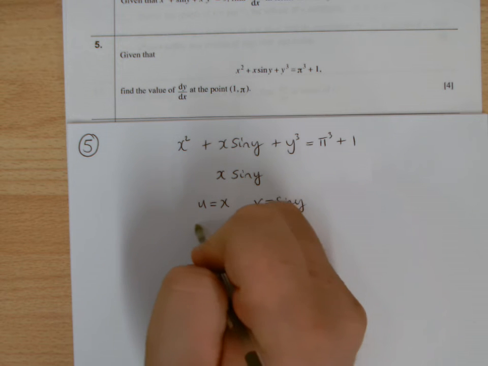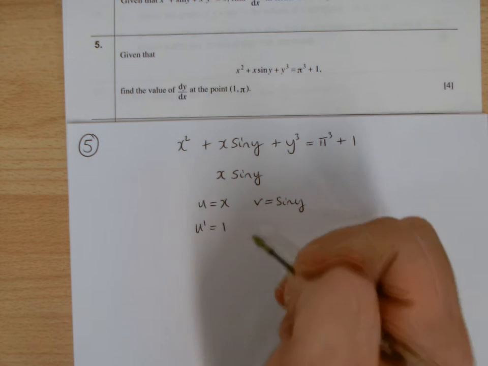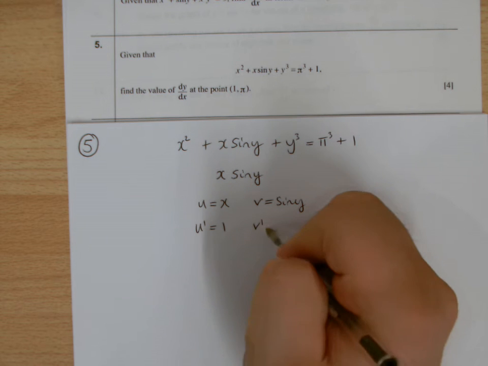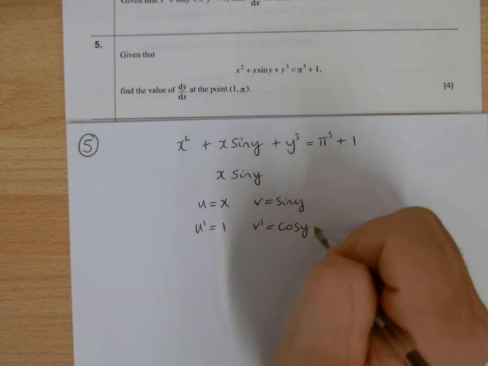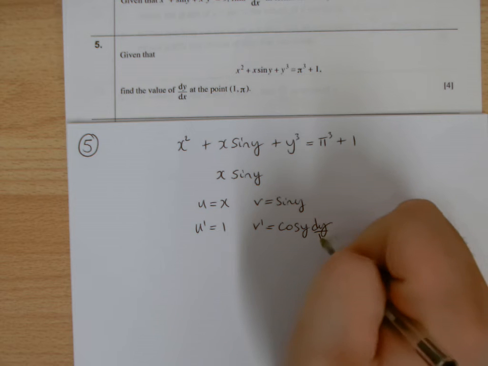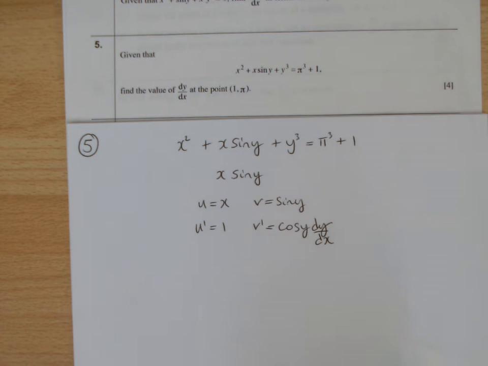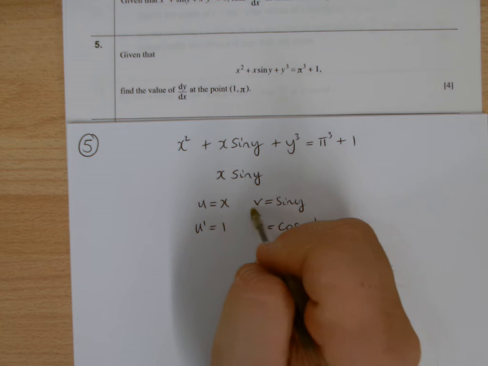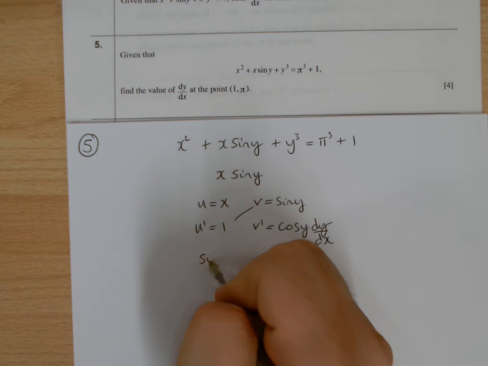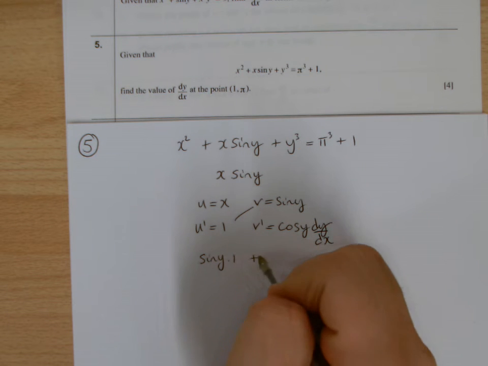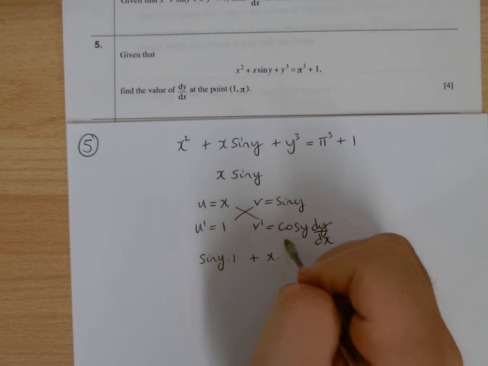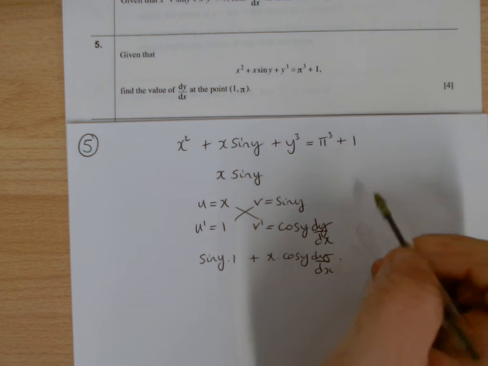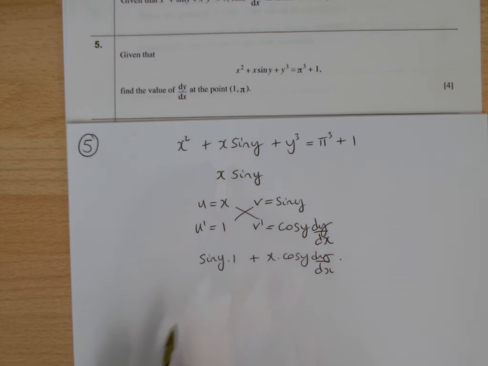When you differentiate, u dash is 1, so du/dx is 1, and v dash is cos y. Sine y becomes cos y, but then you've got to times it by dy/dx, because it's a y term. So that's your dv/dx. Using the product rule, it's v du/dx, so sine y times 1, plus u dv/dx, x cos y dy/dx. So that's this term differentiated using the product rule.